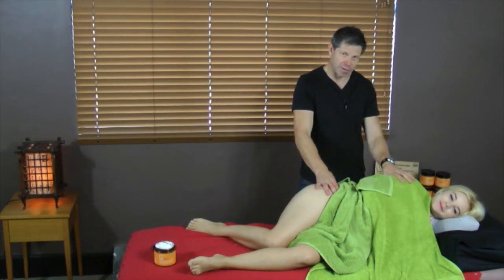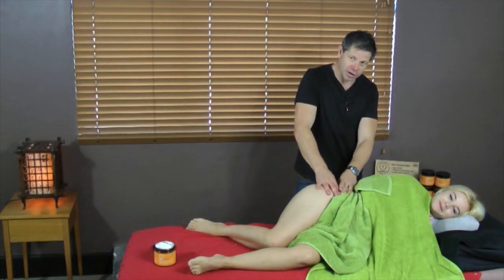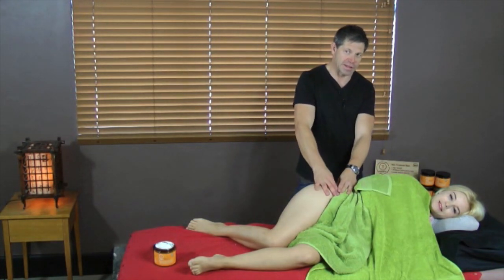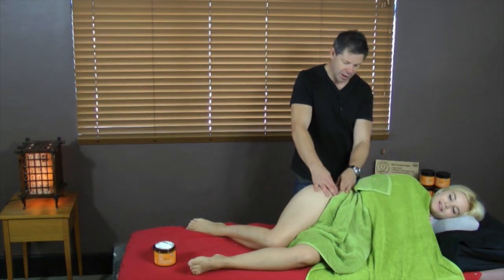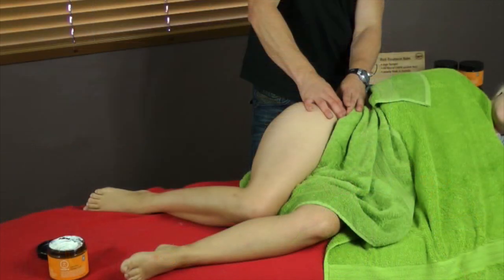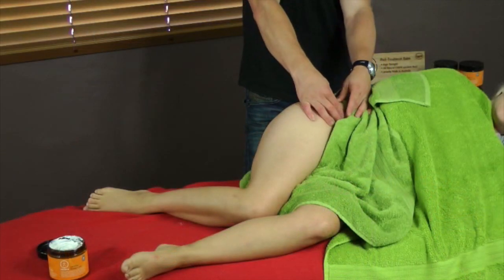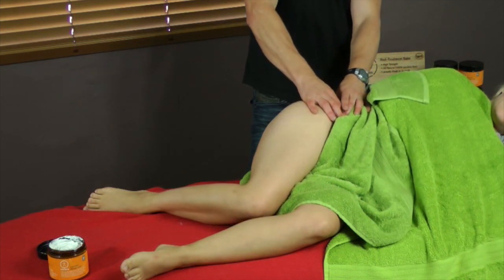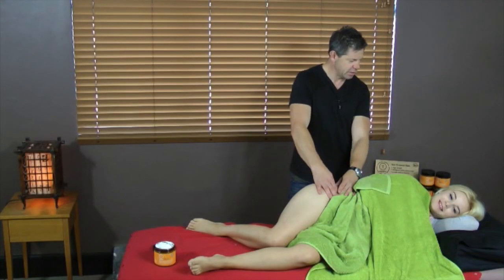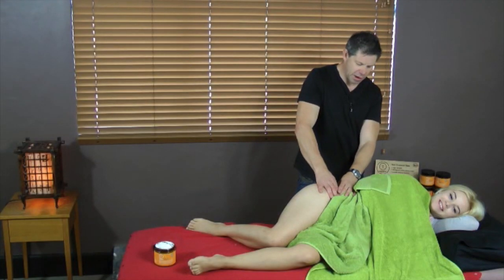I haven't treated Gemma before, so I've not had the pleasure. So it's important that she understands that I'm not here to completely overwhelm her with pain. It's really important that we're just within those thresholds and that I'm working through the tissue. Okay, so there's the most sensitive spot. So on a scale of 0 to 10, about a 5 or 6.